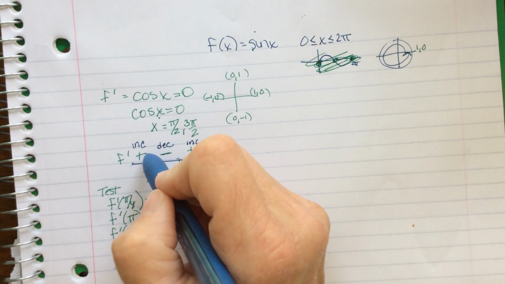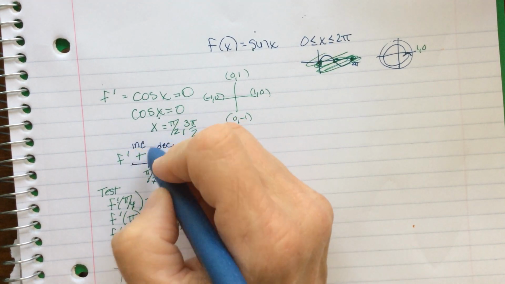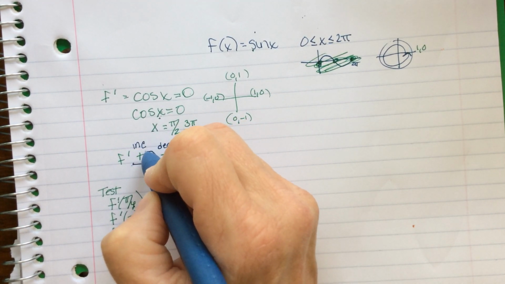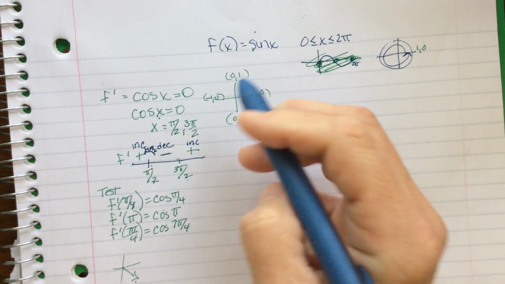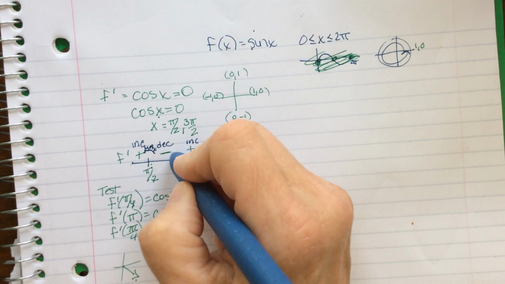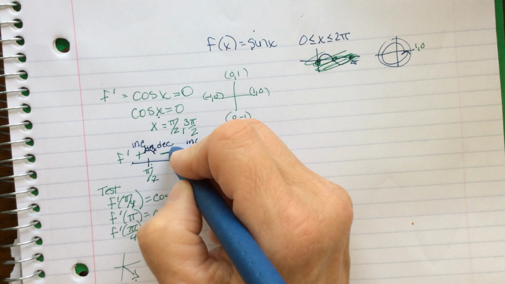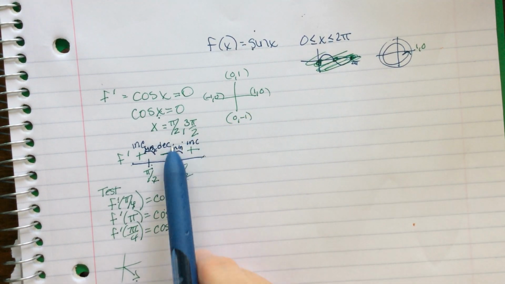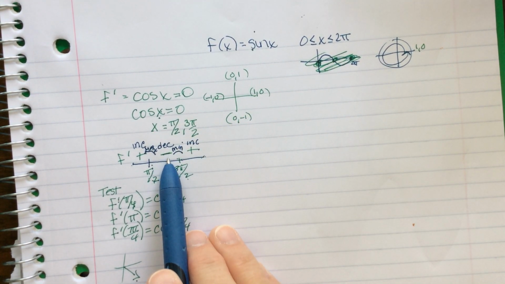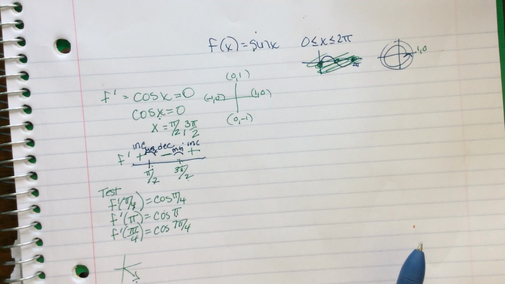I also know that at pi over 2, the original function will have a maximum. I also know that at 3 pi over 2, the original function will have a minimum because the derivative is changing from negative to positive.